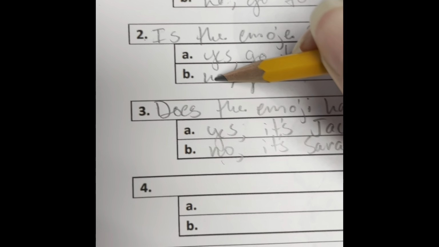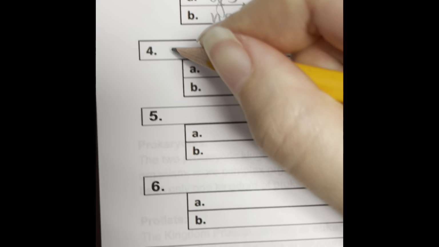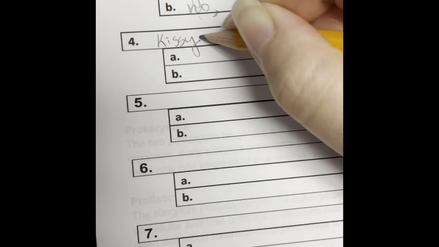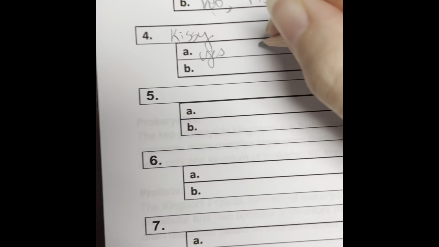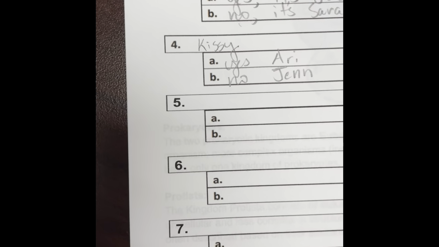So we can go back here, and that means on question 2, if the answer was no, instead of going to question 3, we're going to go to question 4. And question 4 is going to ask about a kissy face. Okay, and we need to write in complete sentences. If the answer is yes, it's Ari. And if the answer is no, it's Jen. Okay, no problem there. We are done. In fact, we are done with all the emojis that have accessories.